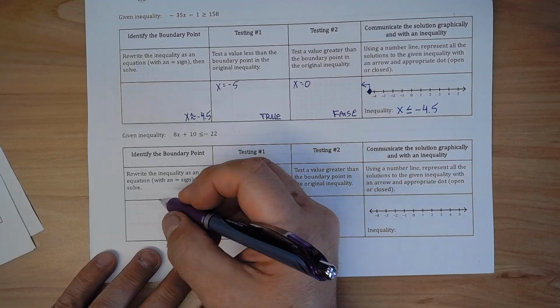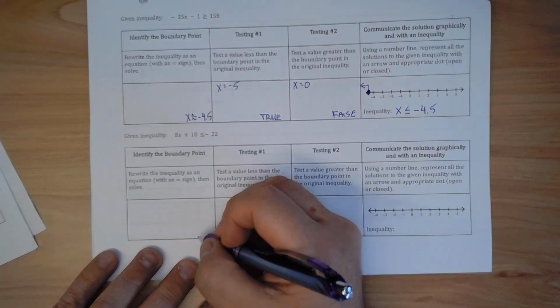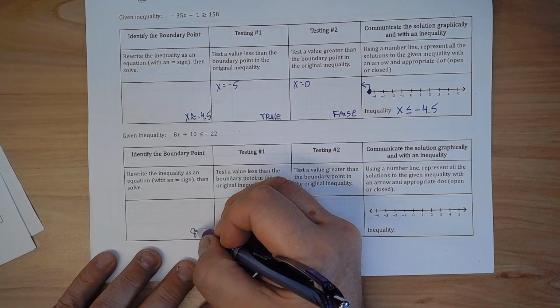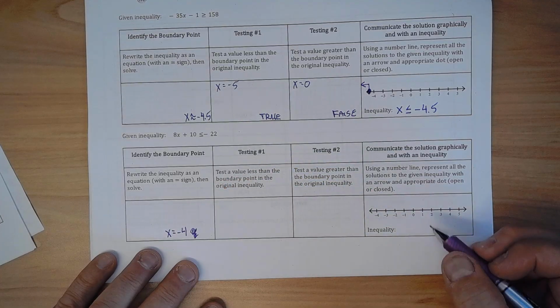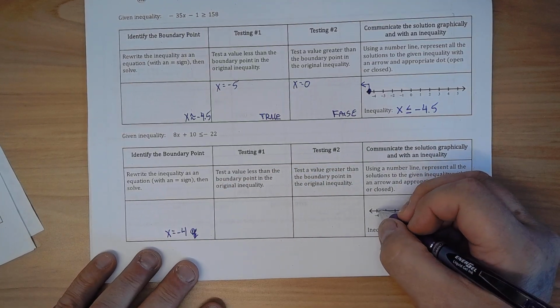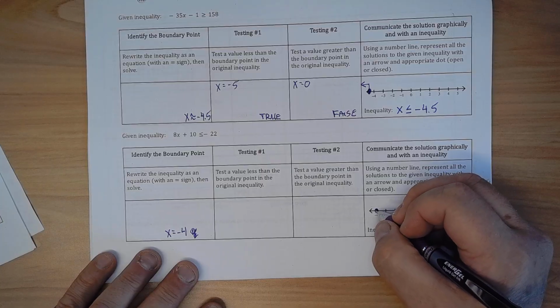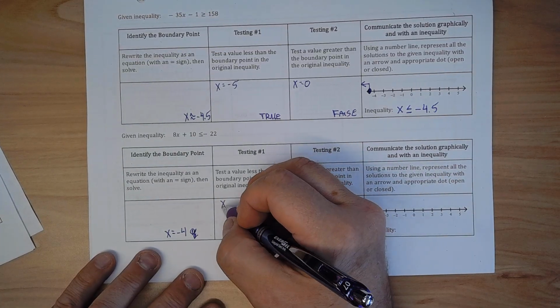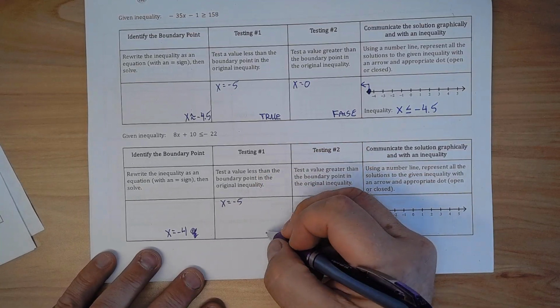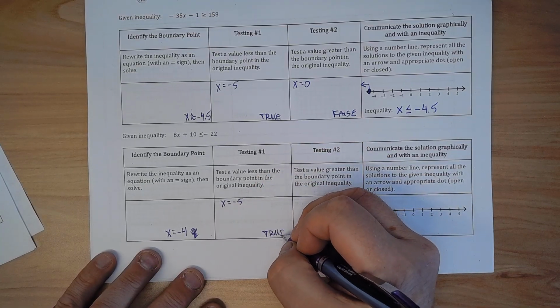Final problem, solving for the boundary point. I discover that x equals negative 4. So annoyingly, these are all negative. Gosh, wouldn't it have been nice to have just one positive? But it's okay. I tested x equals negative 5, and I discovered that the inequality was true.